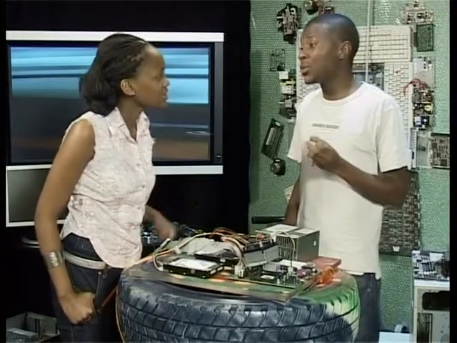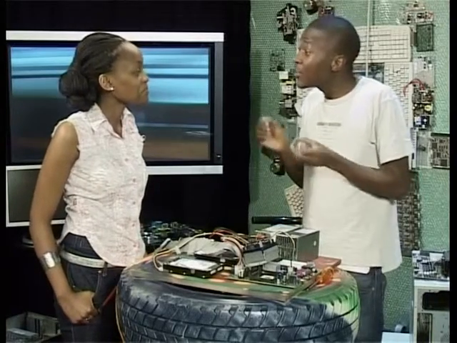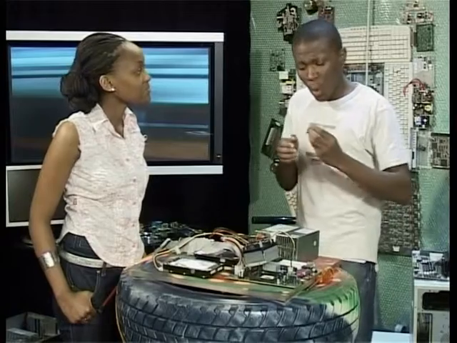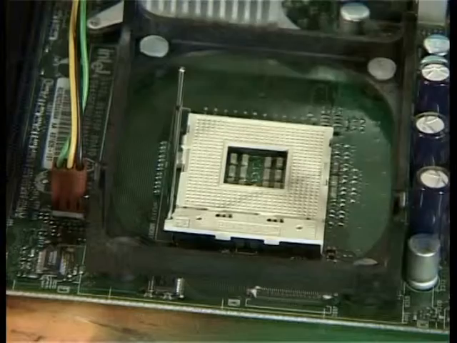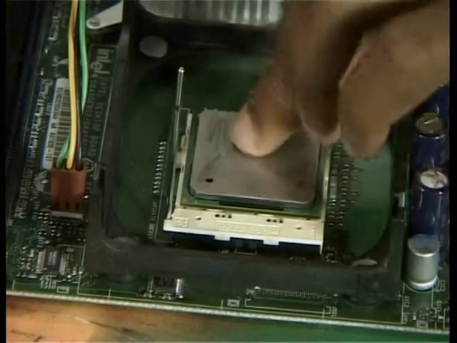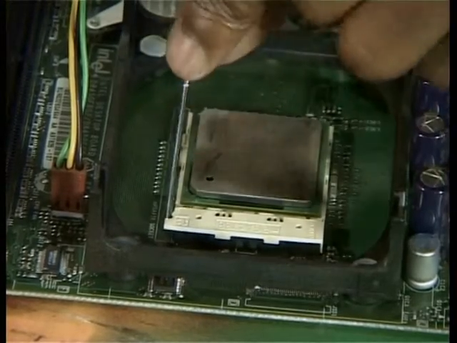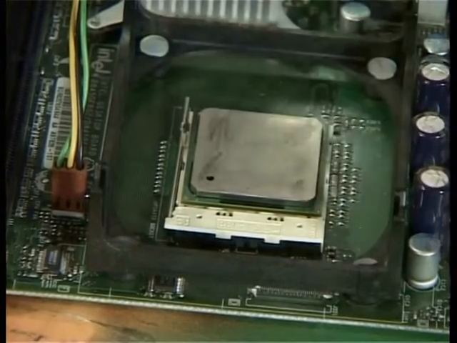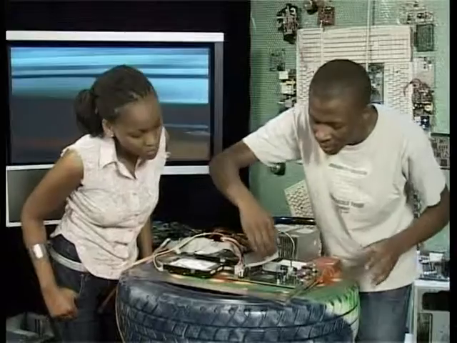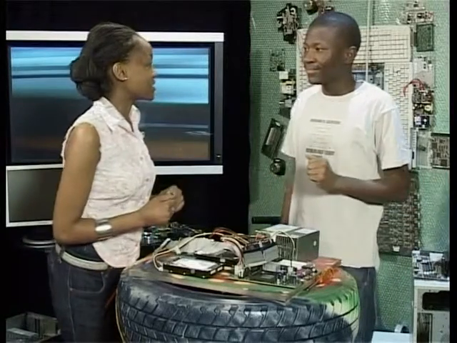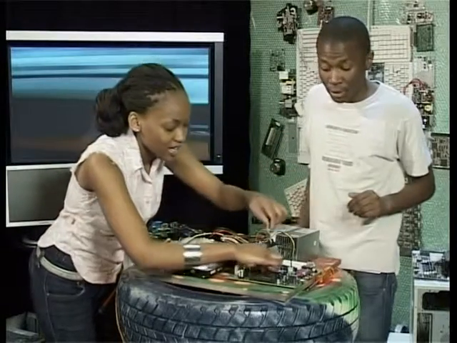Well, all CPU sockets are ZIF sockets, spelled Z-I-F. That stands for Zero Insertion Force. So all you do is lower it down with the notch in the right place, and then you bring this little lever down, and you get even force all around. Can I try and do it? Yeah, sure. But just remember, if you're using force, you're doing it wrong. Okay.